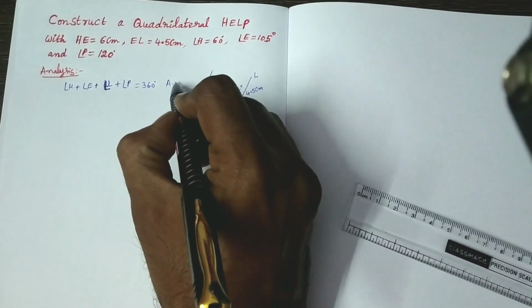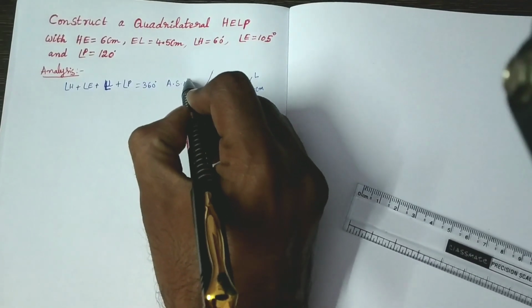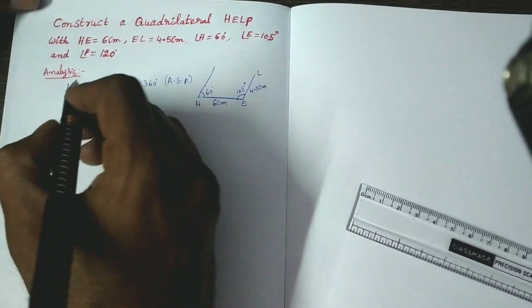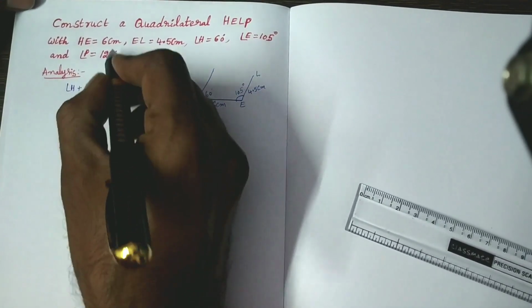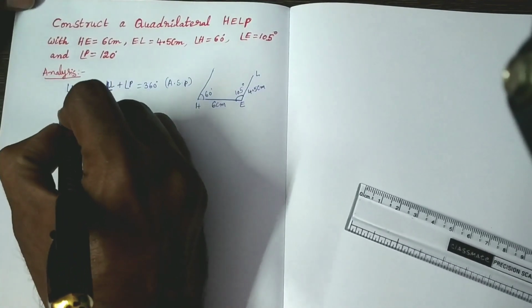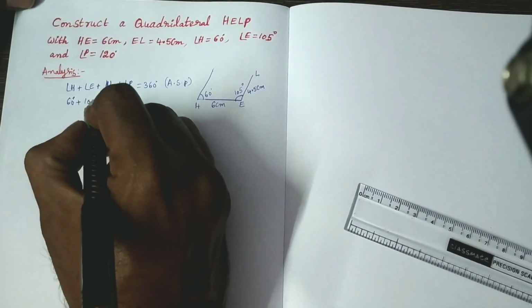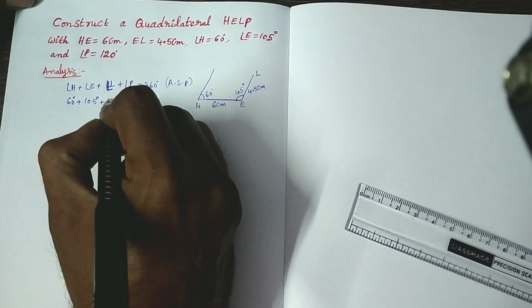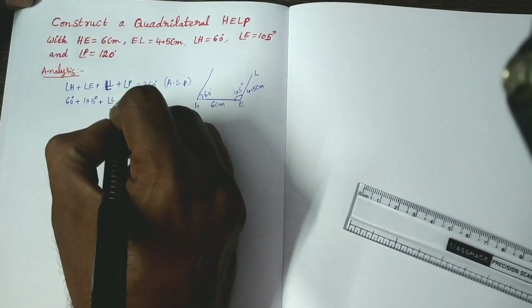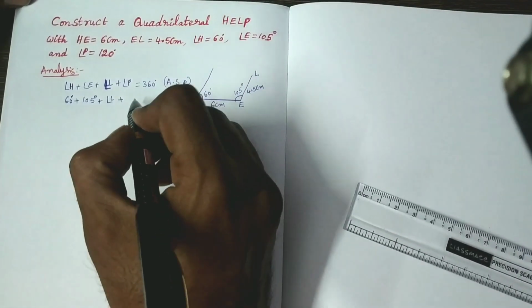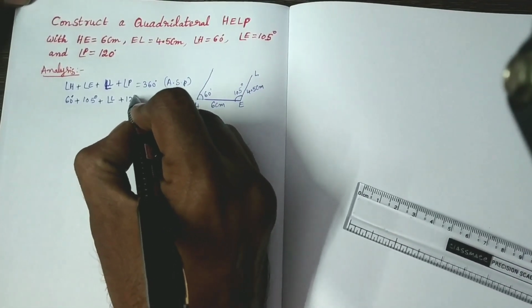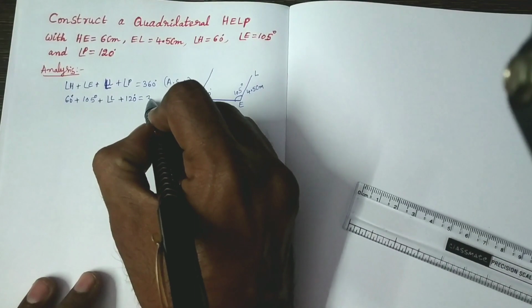Angle sum property of quadrilaterals. Reason. Substitute these values. Angle H, that is 60 degrees, plus angle E 105 degrees, angle L we don't know, plus angle P is equals to 120 degrees, 360 degrees.